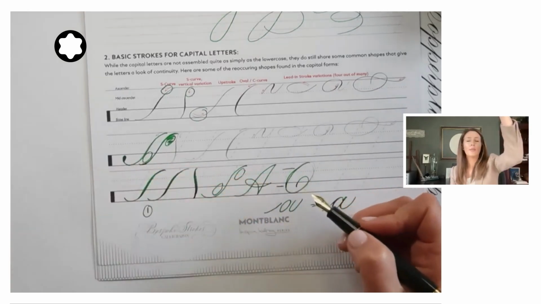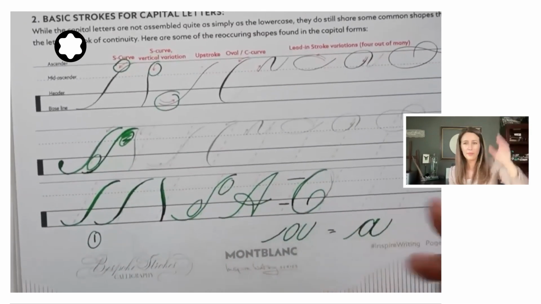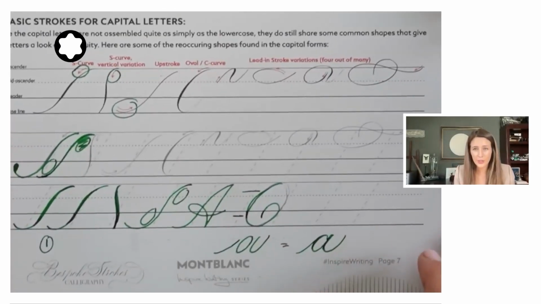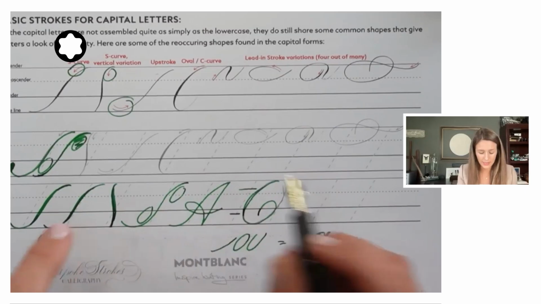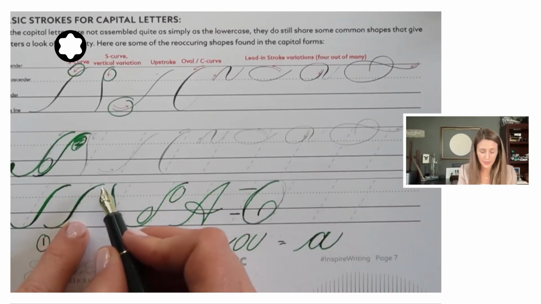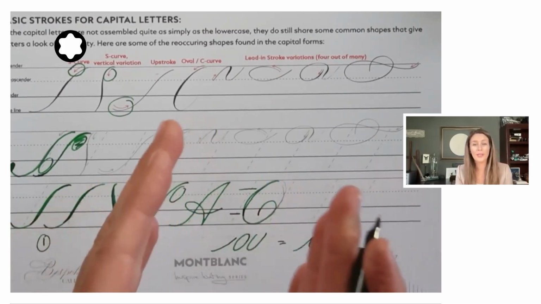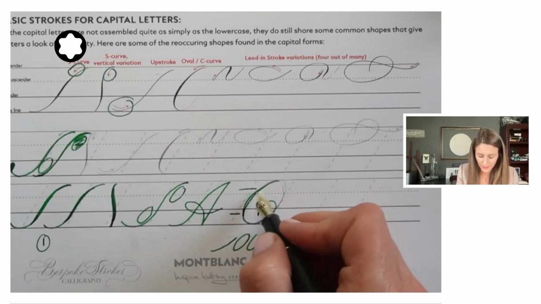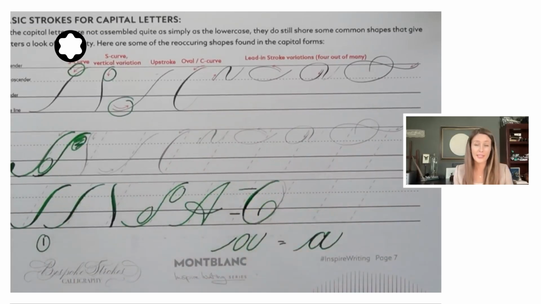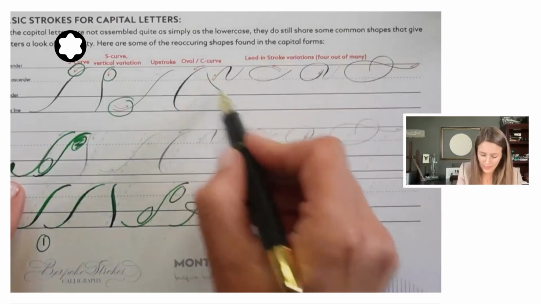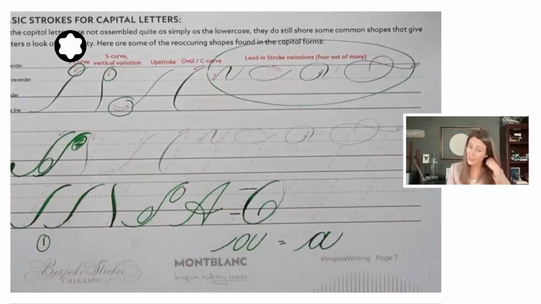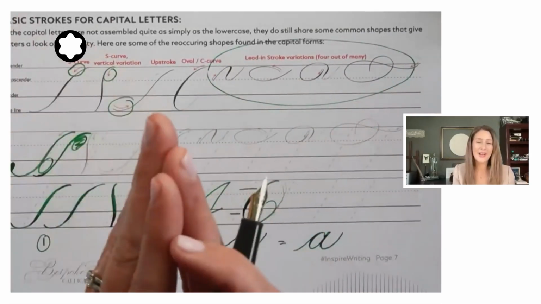So we don't necessarily, let me see if we can zoom in a little bit more, we don't necessarily need to slam on that pressure right away. Same with the S curve. We're not adding that pressure as soon as we're going in downward motion. We let there be a little bit of thin to thick, gradually adding it in. It makes it a little bit more graceful. Okay, and then we have these guys here. And this is where I break the rules a little bit with entry strokes.